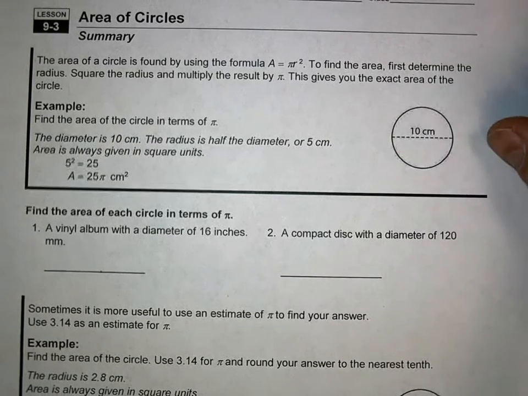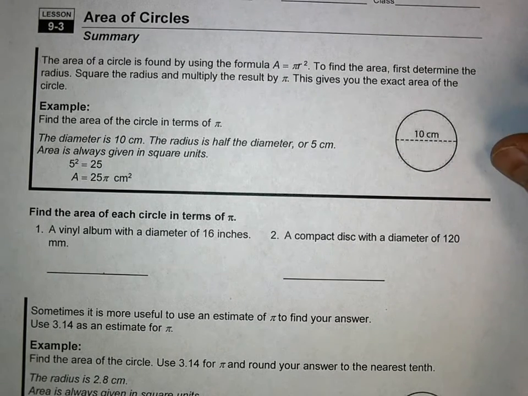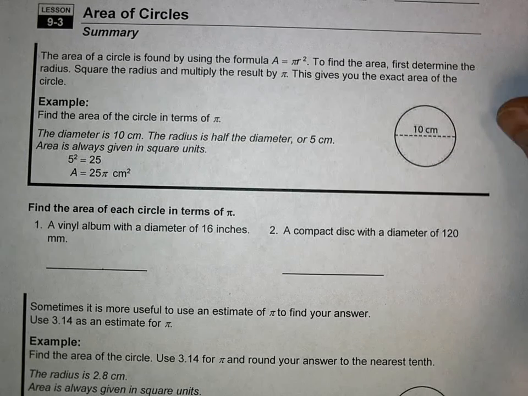Today's lesson is the area of circles, lesson 9.3. This is the summary side. So we're going to talk about the area of a circle, one of my favorite ones because it's the worst joke and I keep doing it.